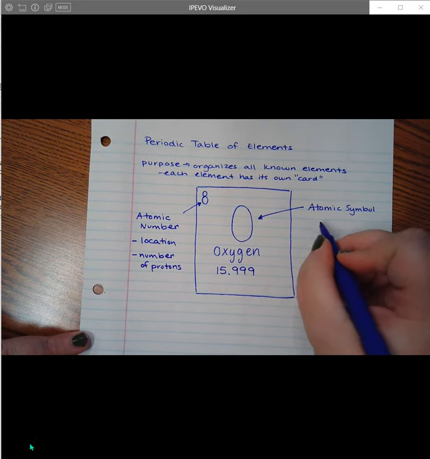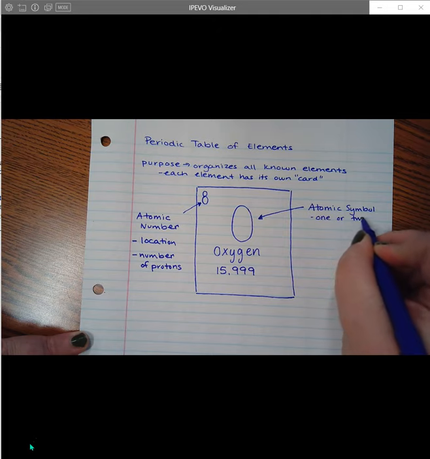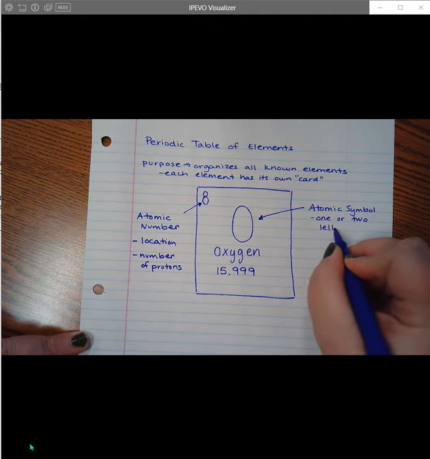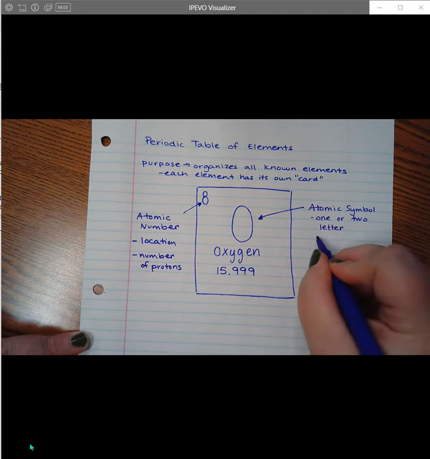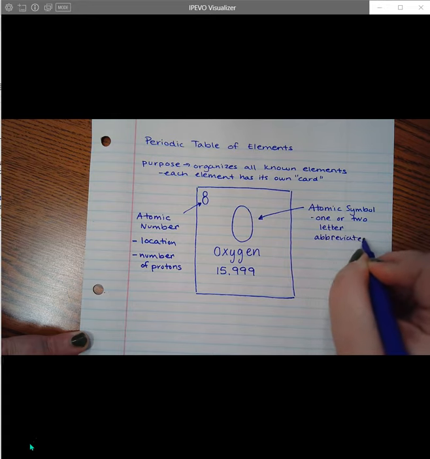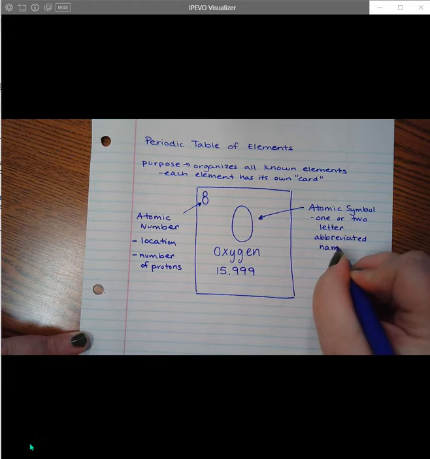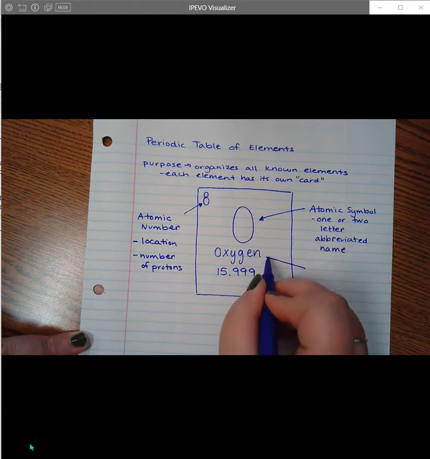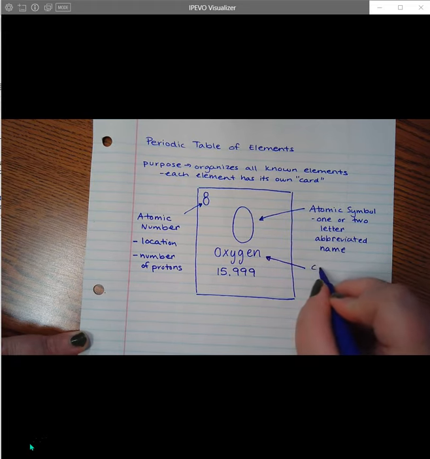And that is a 1 or 2 letter abbreviated name. Then we have the element's common name.